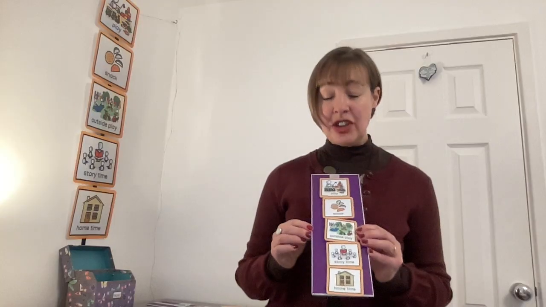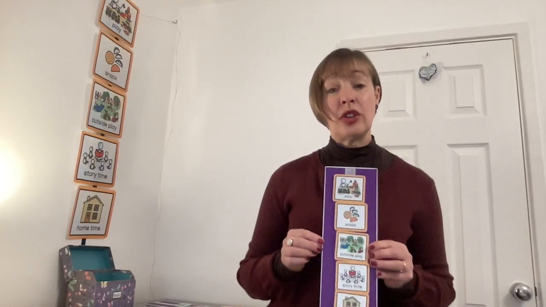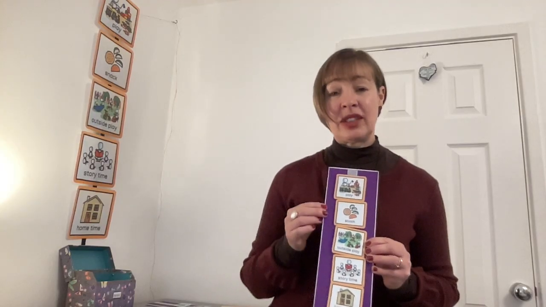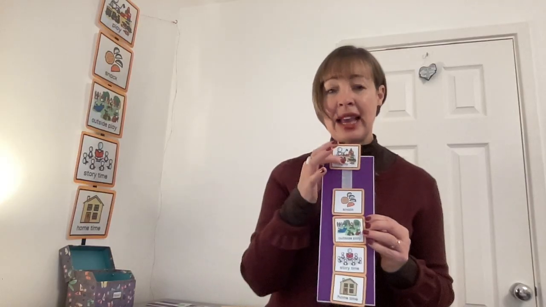So the first tweak is possibly using your individual visual timetable to do Now Next with. So you see I've left a bit of space at the top of mine so that I can move my activity up.